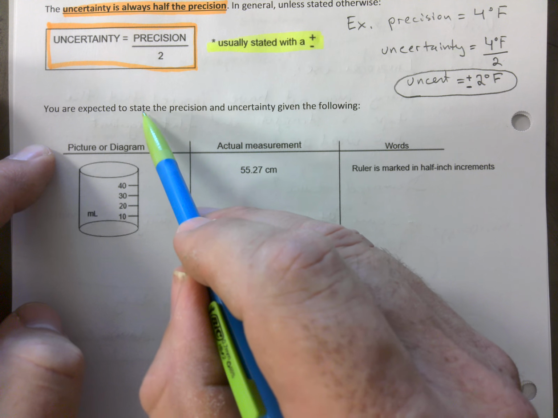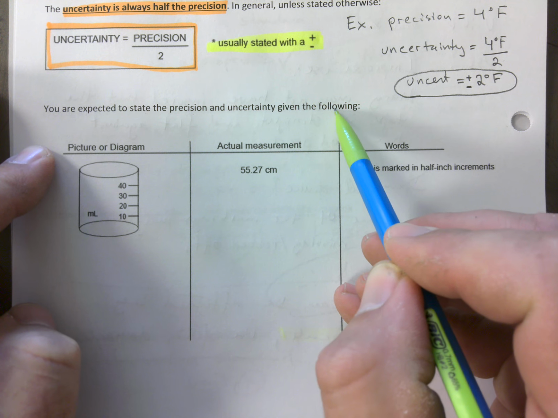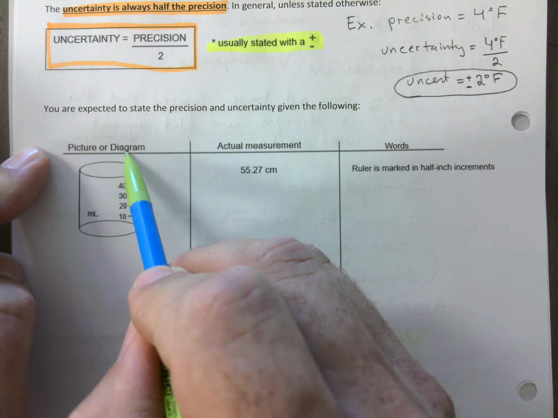You are expected to state the precision and uncertainty given the following. You can have a picture or a diagram. You can be given just an actual number, like an actual measurement. Or you could be given something in words. And you're supposed to figure out the precision and uncertainty every single time. Okay? So let's start with our picture or diagram.